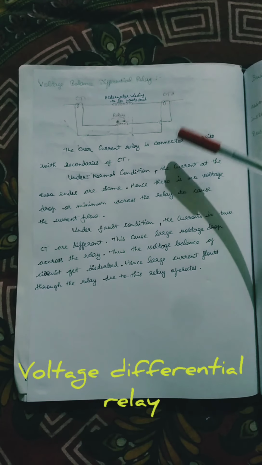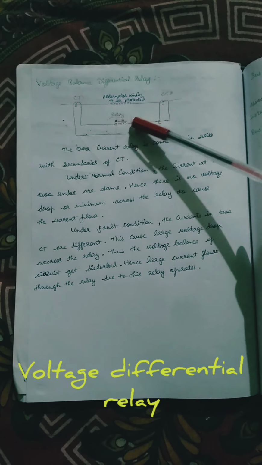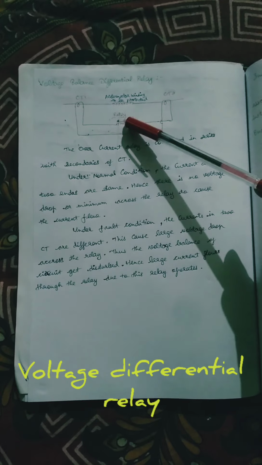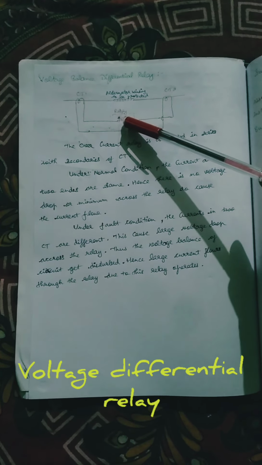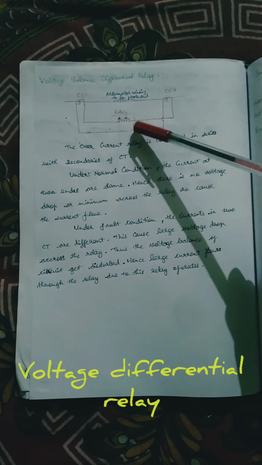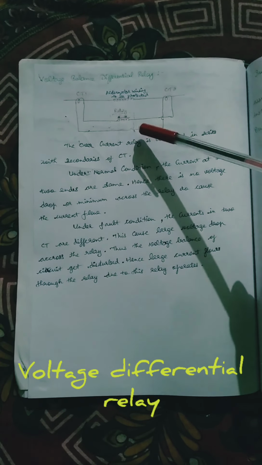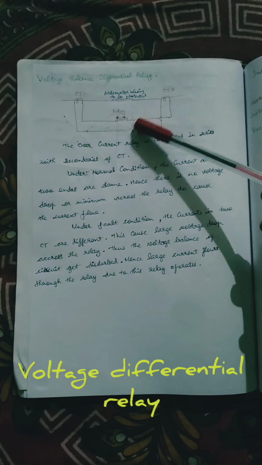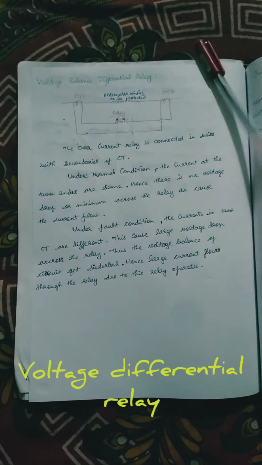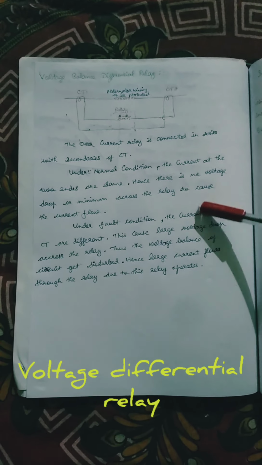Hence there will be no voltage drop in the relay, and no overcurrent or fault current will enter the relay to cause an alarm. So under a normal condition, there is no voltage drop and the relay remains inoperative.